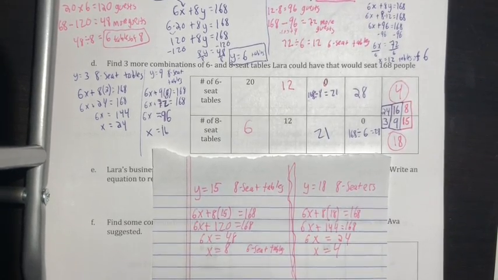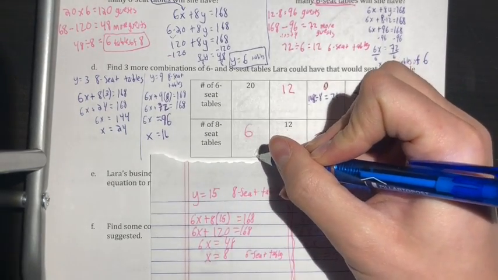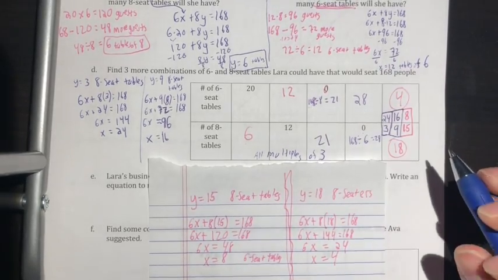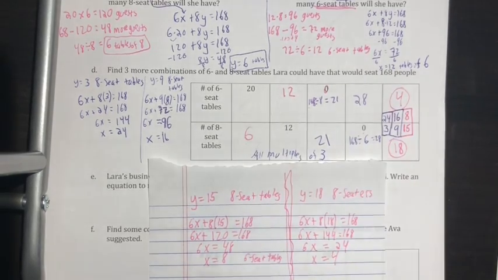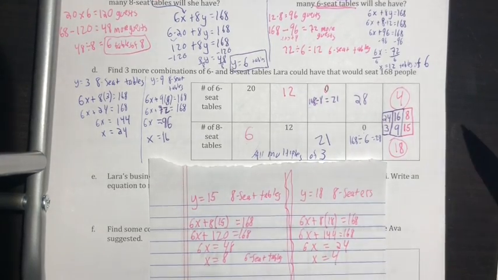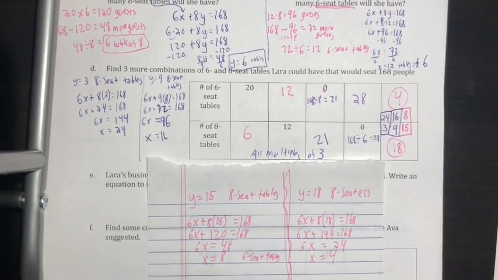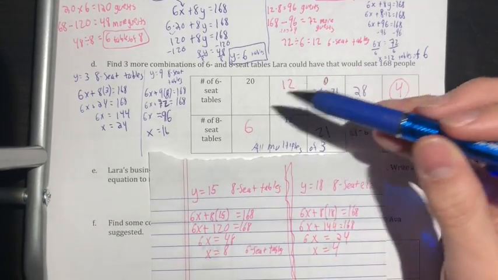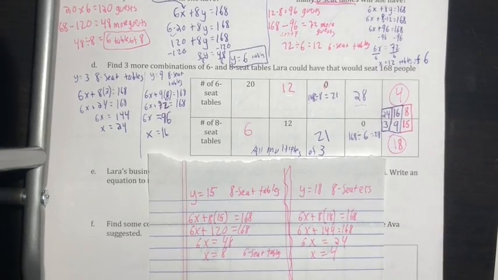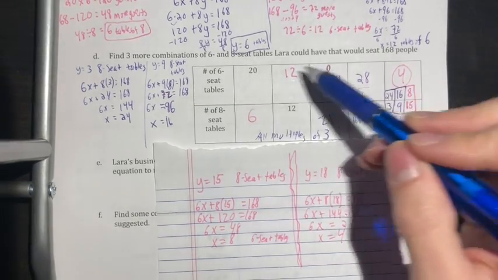So I noticed that 6 and 12 and 21 and 0 are all multiples of 3. So it turns out that in this case, I can only have 8-seater tables in a multiple of 3. If you'd picked like 2 8-seater tables, you would have gotten a decimal for number of 6-seater tables, which isn't really what they want. And if I look at my 6-seater tables, 20, 12, 0, and 28, they're all actually multiples of 4. So it's just an interesting thing you sort of notice. You can only have multiples of 4 up here.